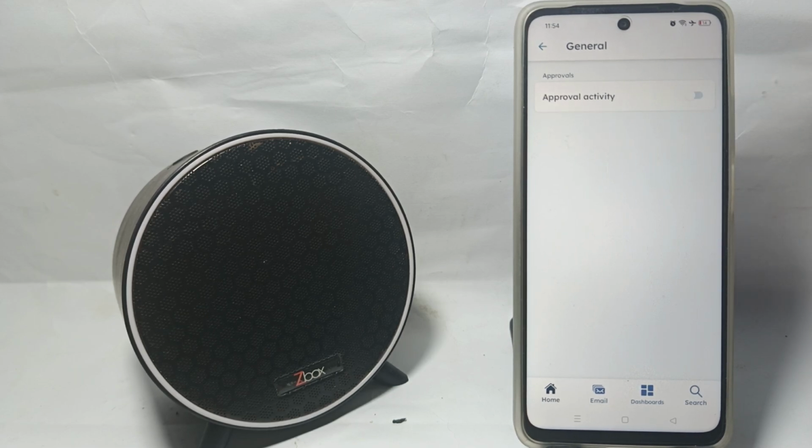So that's it, tutorial how to turn off approval activity notifications on HubSpot application.